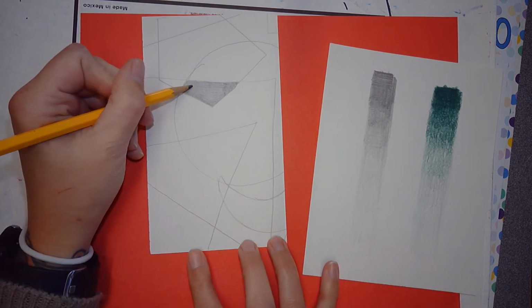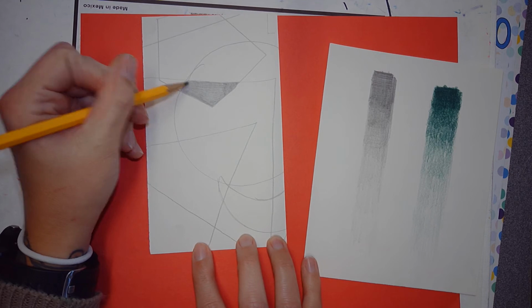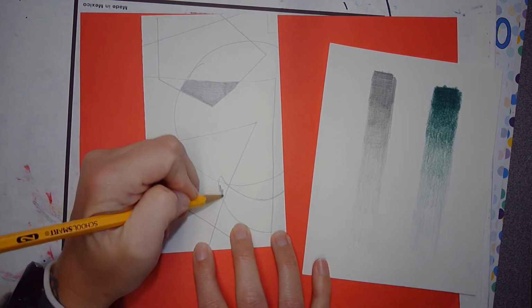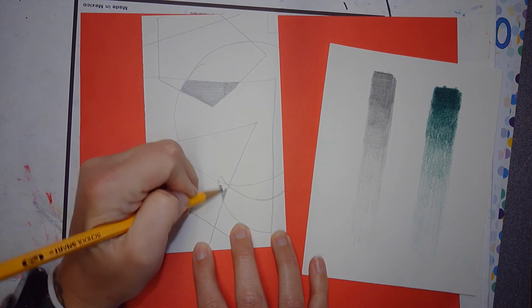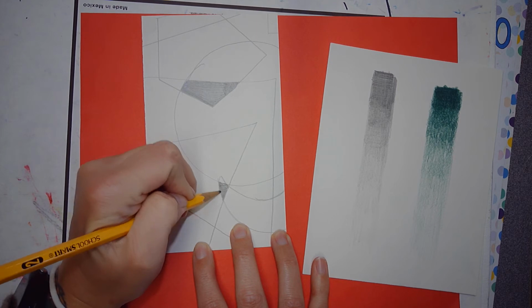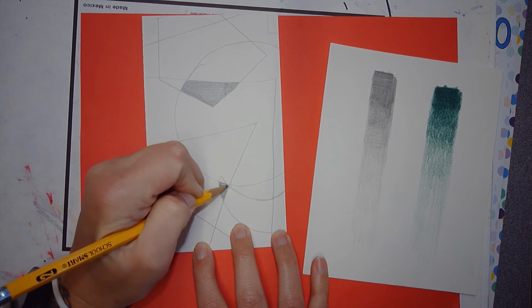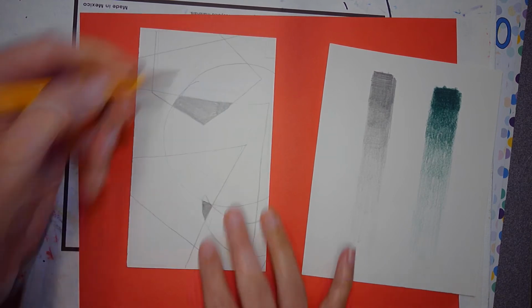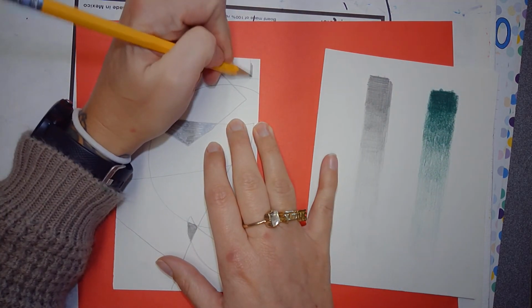I will want to do this value in more areas of my drawing. So while I'm on this one, maybe I'll move to another shape and I'll do that same value. So I want to spread these out around my page. I want to move around my page as I go. Remember this dark one, I'm just pressing as hard as I can, and I'm finding other areas of my drawing. I'm moving around.